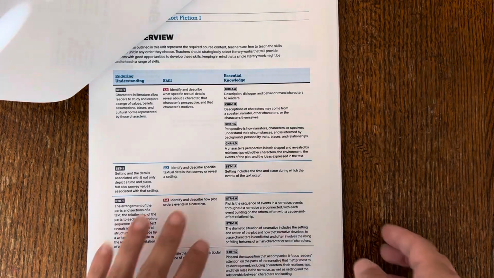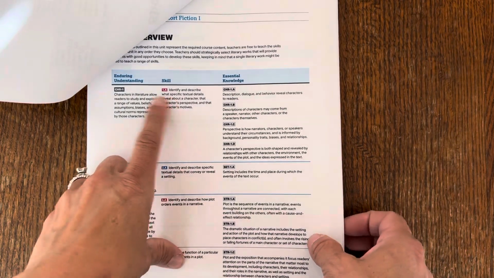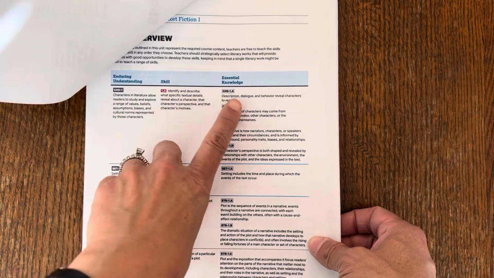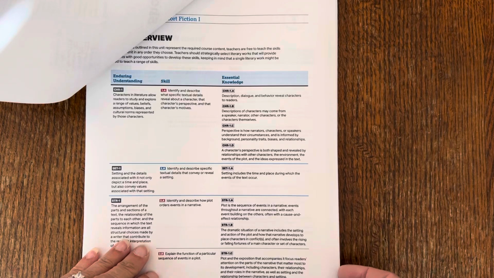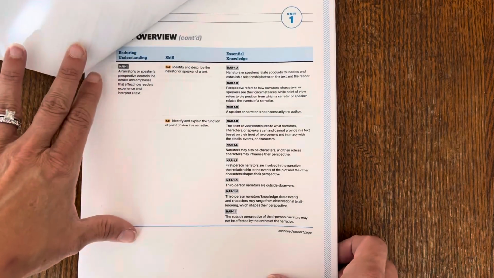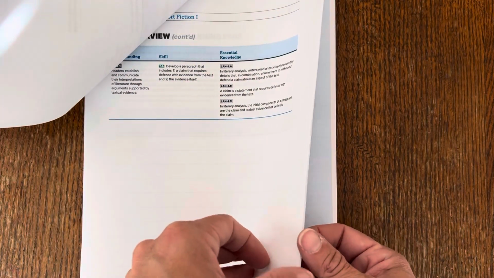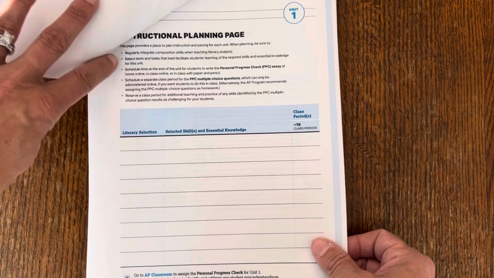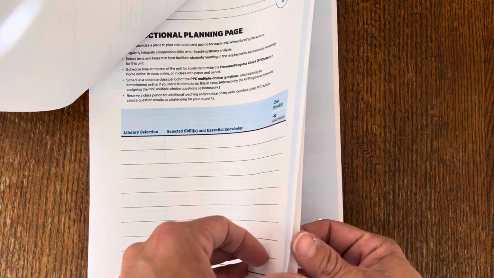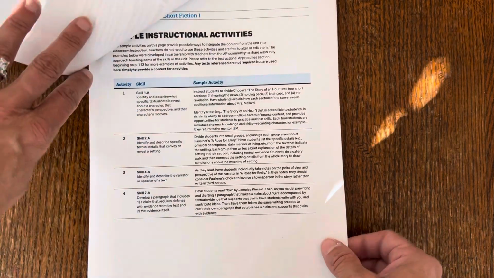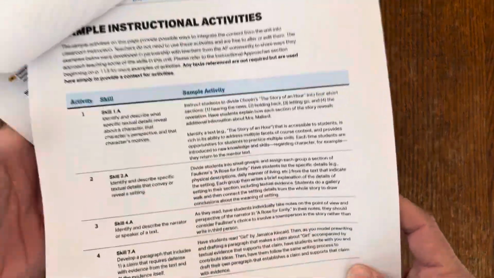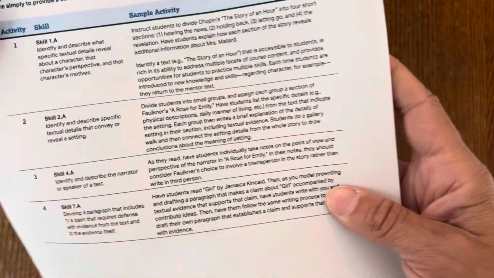And let's go to the skill that you're teaching, ensuring understanding skill, essential knowledge, and I'll just flip through here, and again, feel free to pause or slow it down if you want to see it better. And here's your instructional planning page. Be sure you pace everything out. And then here are some examples of instructional activities, which I really found helpful.